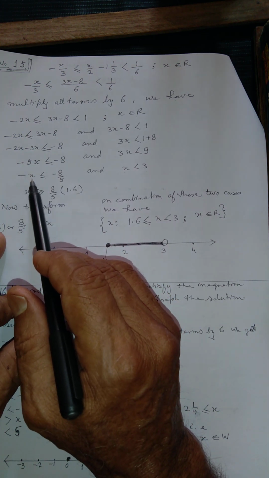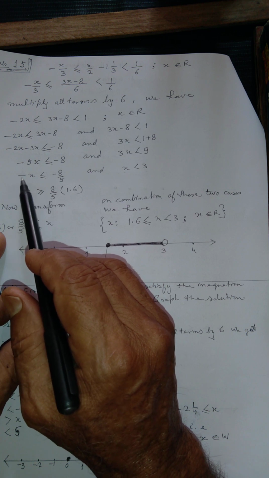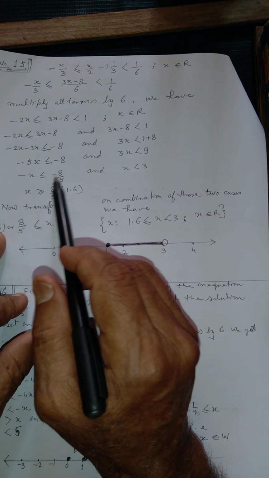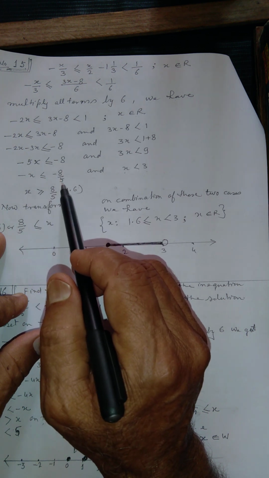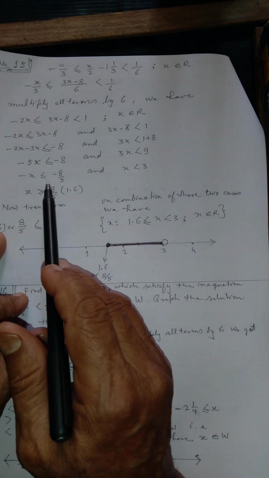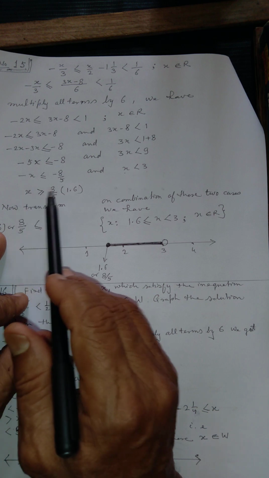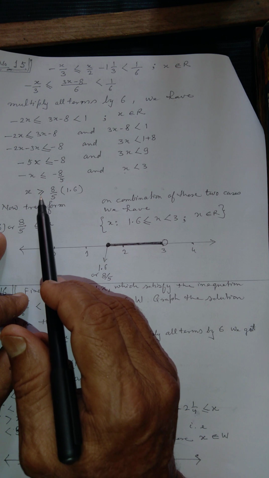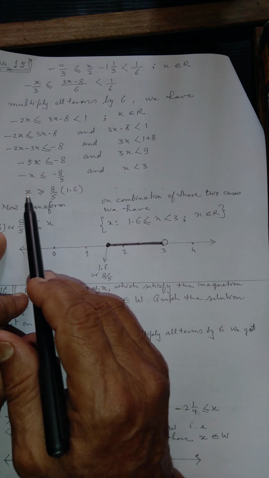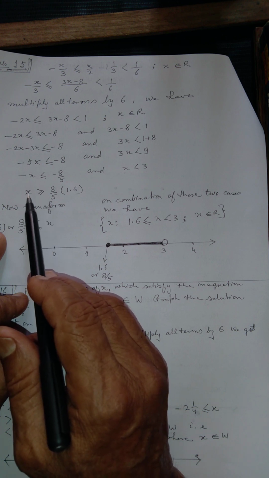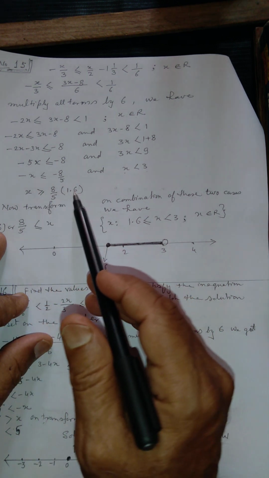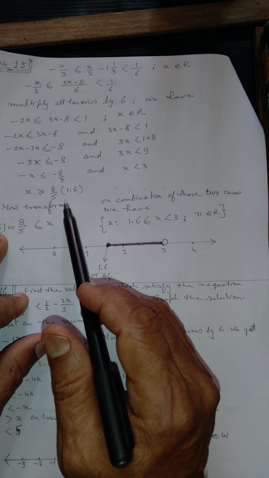So minus 5x, minus x will be less than or equal to minus 8 by 5. Now multiply it by minus 1 to both the sides. So the sign of inequality will be changed or reversed. That is, x is greater than or equal to 8 by 5, that is 1.6.